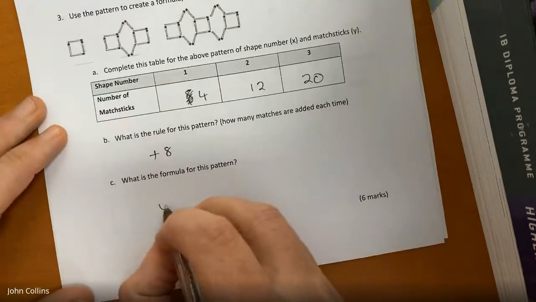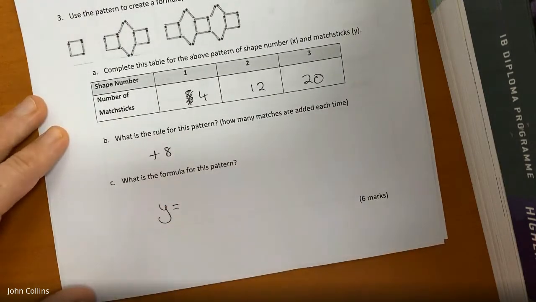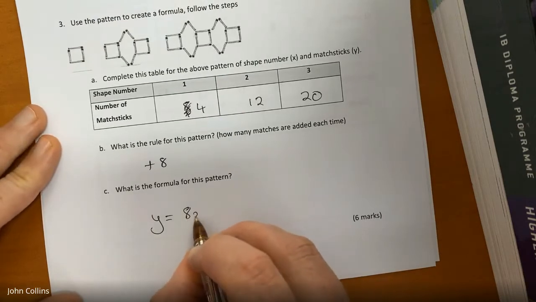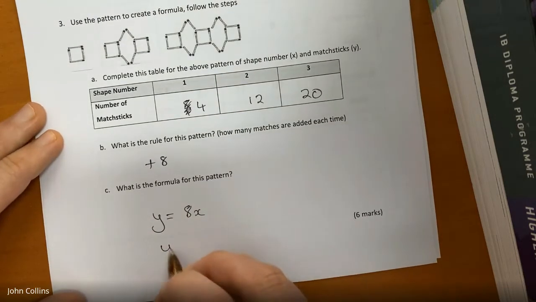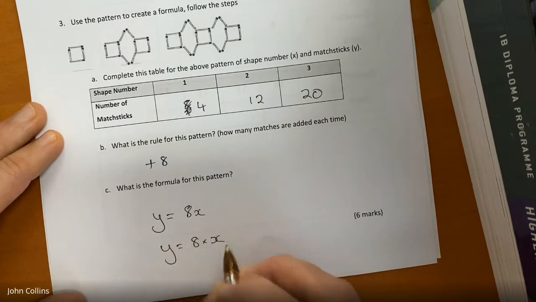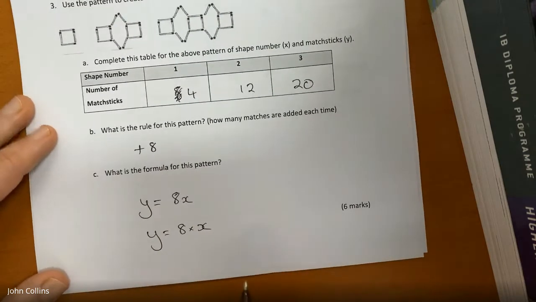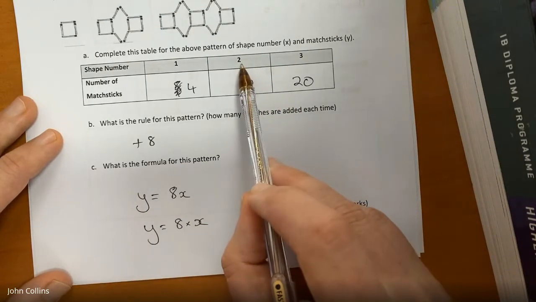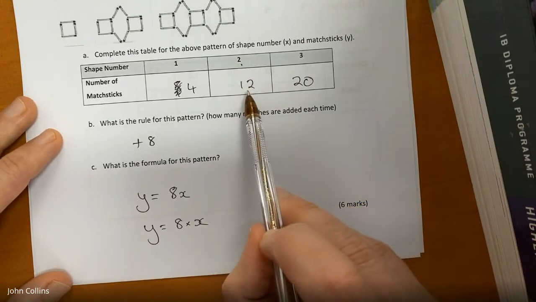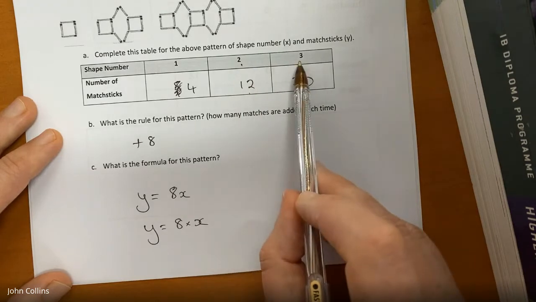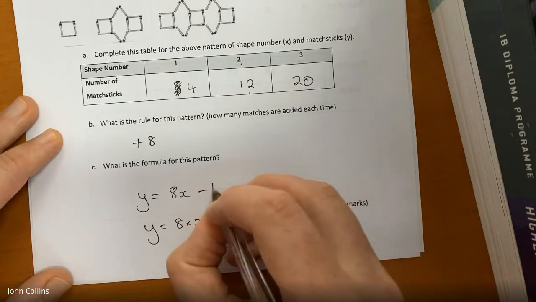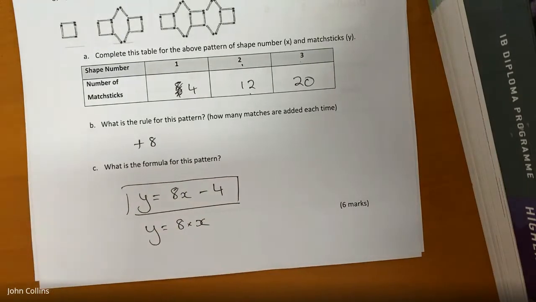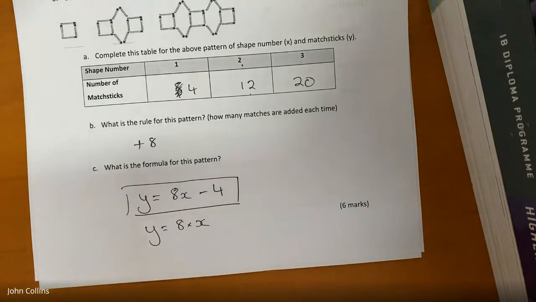The formula for this pattern, because the rule is add 8, and remember the formula is y equals, is going to be 8x, 8 times x. You could write it 8 multiplied by x, or x multiplied by 8. Then you can do some noticing. 2 times 8 is 16, that's 4 too many. 3 times 8 is 24, 4 too many. So I need to subtract 4 to get my formula: 8x minus 4.